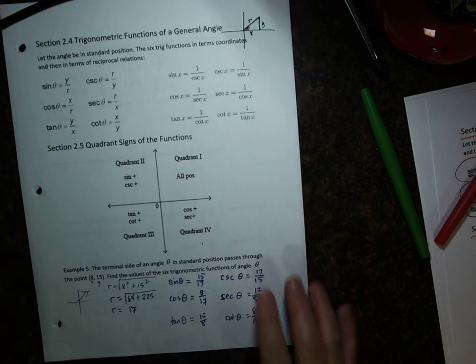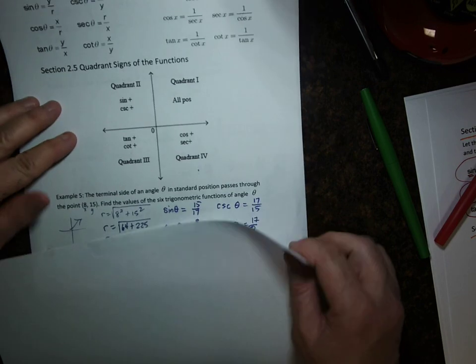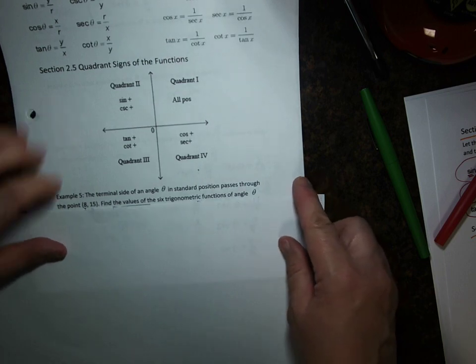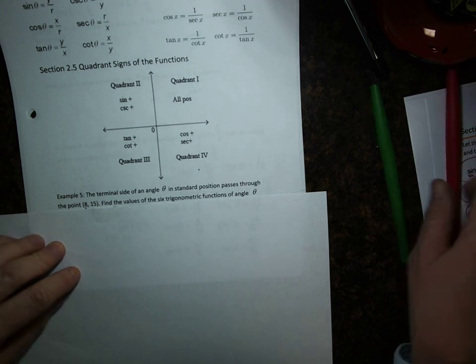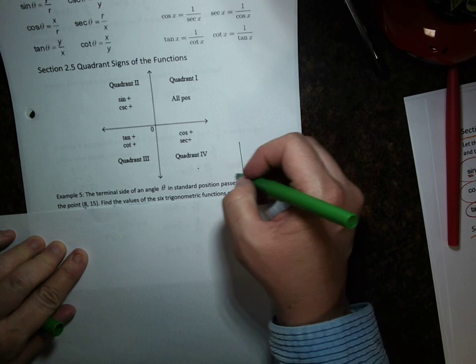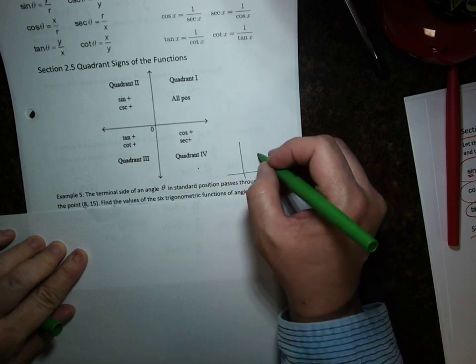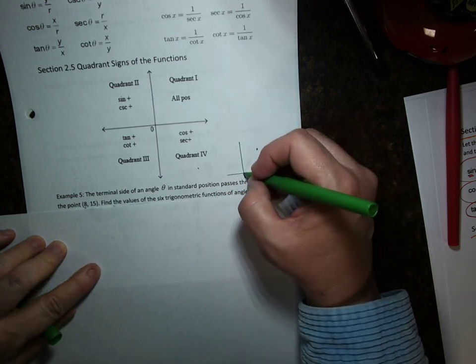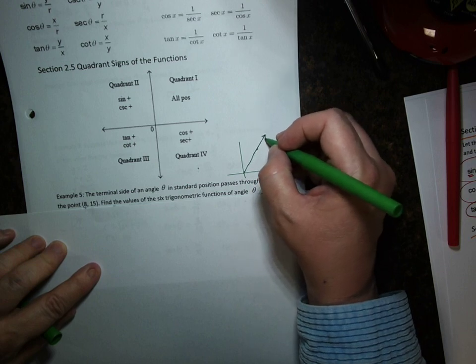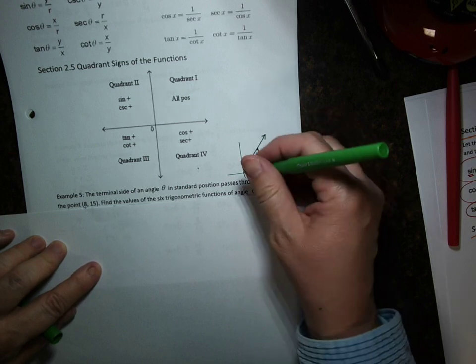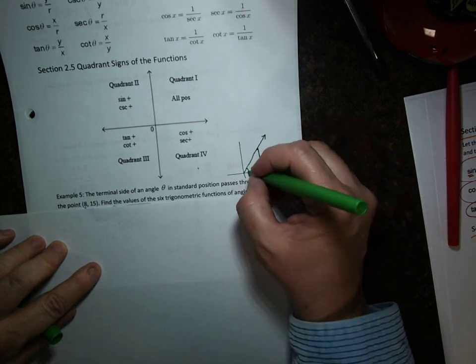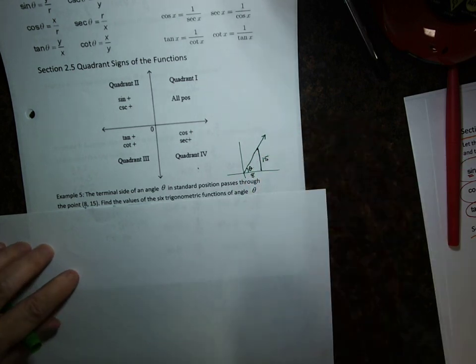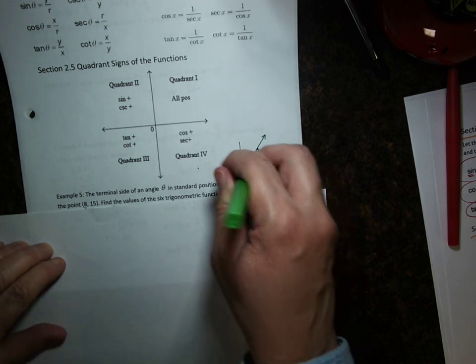And let's do the first example. Okay, I've actually worked this out to sort of make it neater. The terminal side of an angle in standard position passes through the point (8, 15). We can think of what that would look like. Okay, suppose we go over 8 and up 15, right about there. And we have the terminal side of an angle going through that. And we form this ratio, 8 over and 15 up. And this is our angle theta right here that we're going to be looking at for all the trig ratios, from that angle right there.